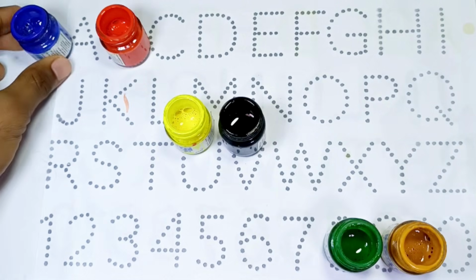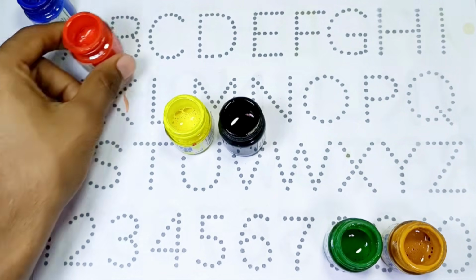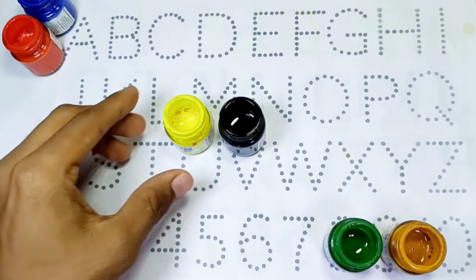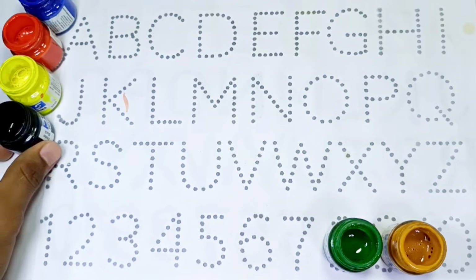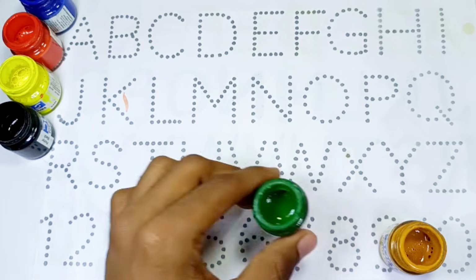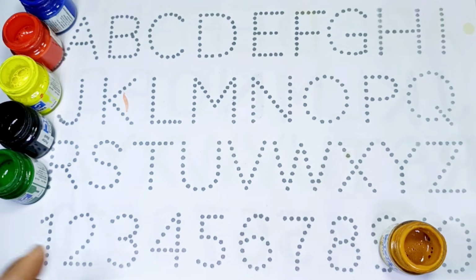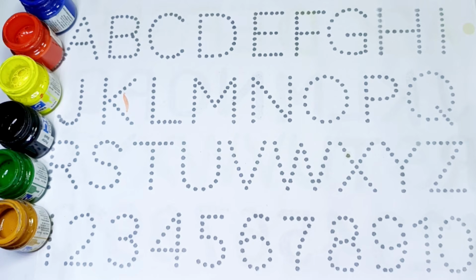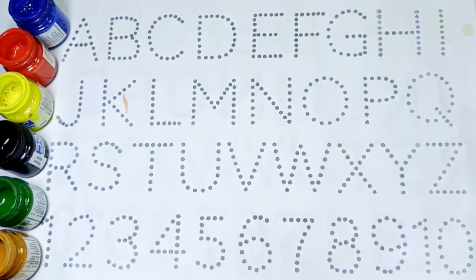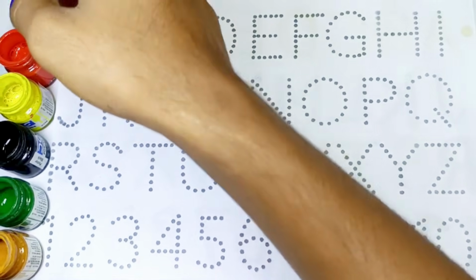Blue color, red color, yellow color, black color, green color, yellow ochre color. Kids, now you draw A and use blue color.